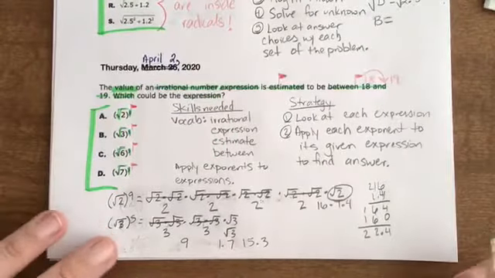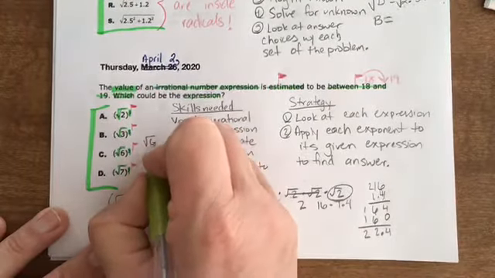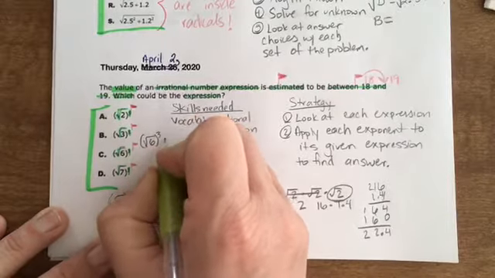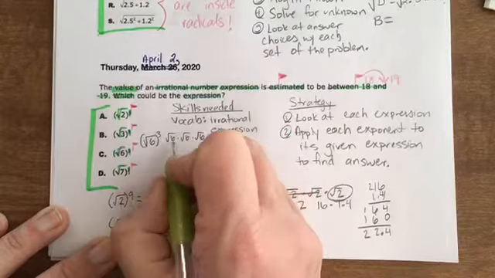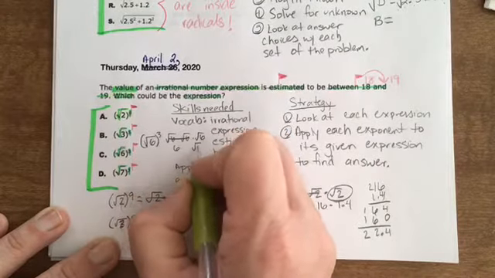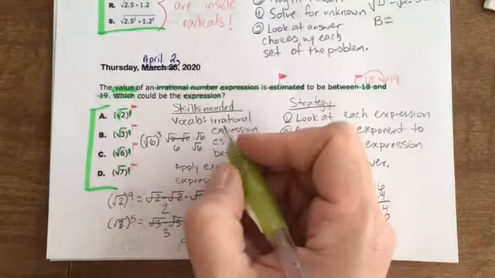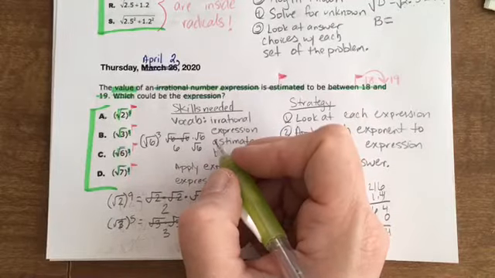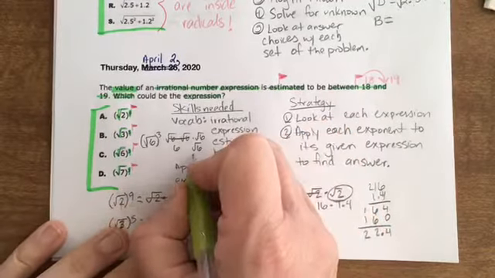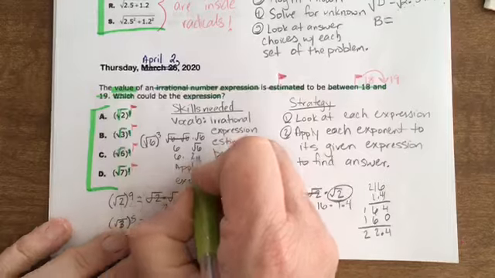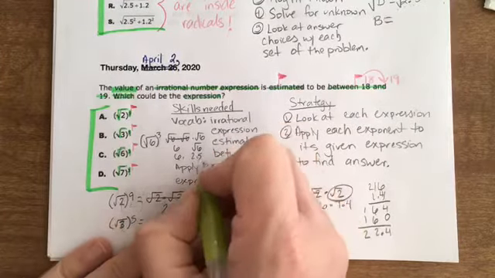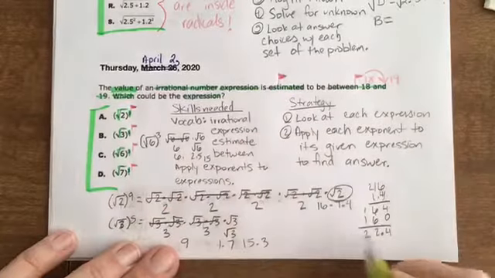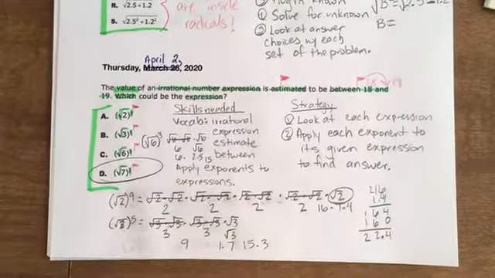So then we have the square root of 6 to the third. So radical 6, radical 6, radical 6. These two give us a 6 times the square root of 6, which would be close to 2 5/10. So 6 times 2 5/10 is 15. So we know that these three don't work, so that one does.